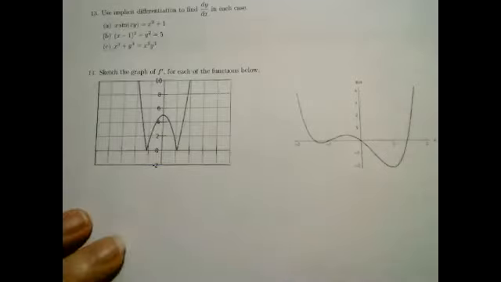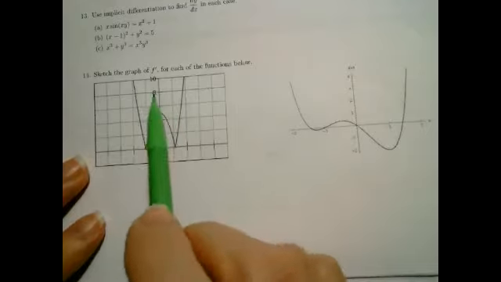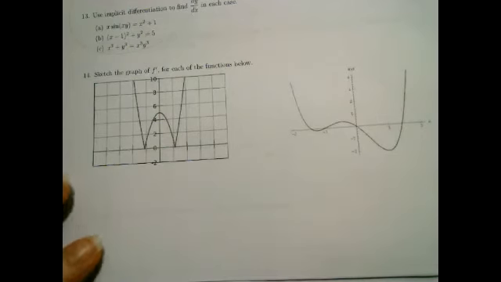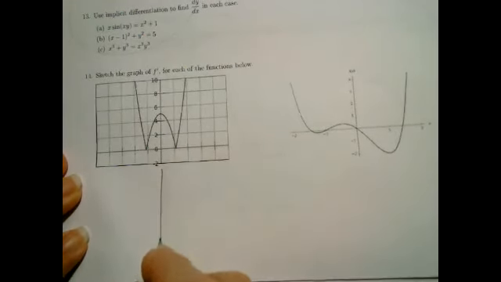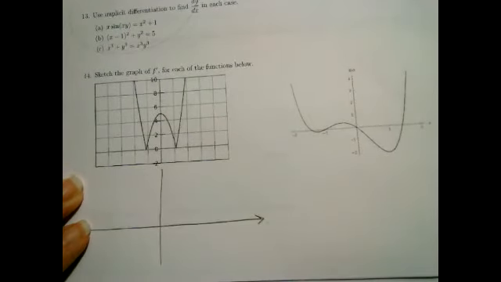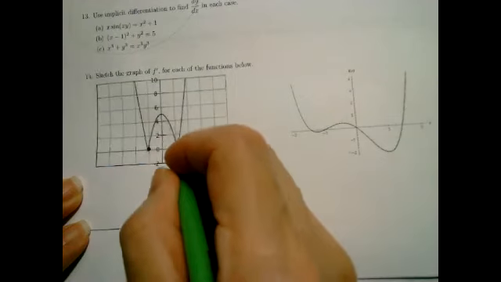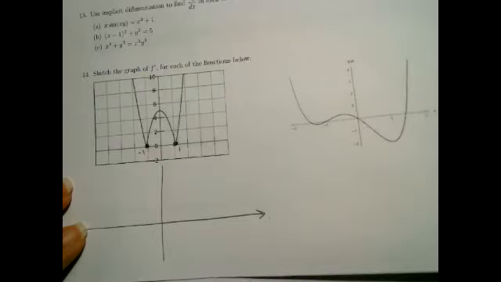All right, so, okay, let's take this problem. And the question is, so as I said, make sure you can do all those. Make sure you can handle those. Sketch the graph of f prime for each of the functions below. So I'm going to pick one of them, and I'm going to sketch the graph of the derivative below it. So suppose I pick this one. Okay, so down here, I'm going to sketch the derivative. Okay, so let's assume this is, even though it looks off, this is -1, and let's assume this is 1. Right, so what is really going to be the derivative?